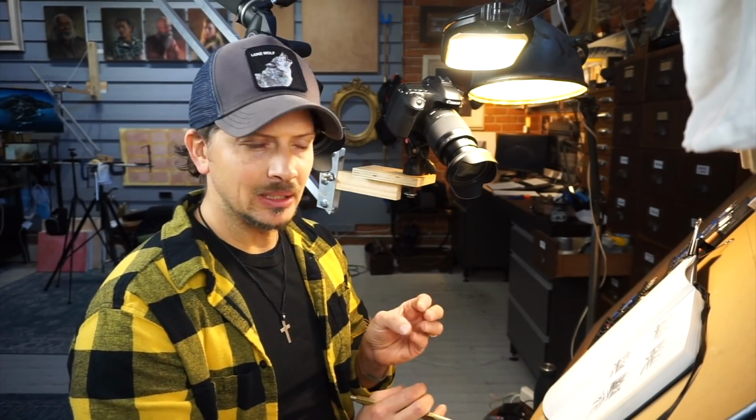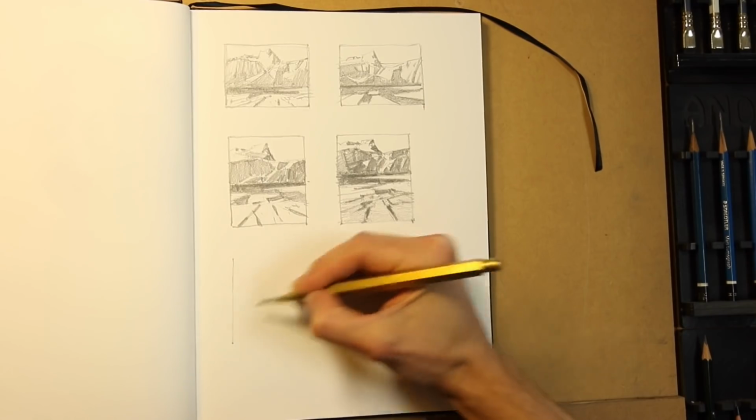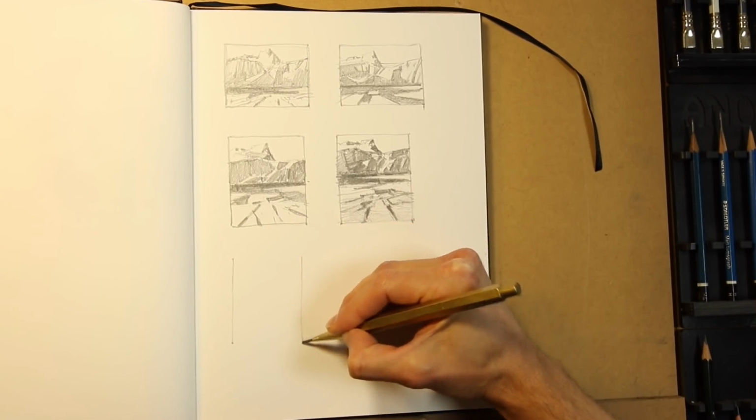But there's something niggling at me. I want to use atmosphere as well as light within this painting, and I haven't really given myself any space in which to do that. So here in this fifth thumbnail, I think that's what I'm going to go ahead and add, is a bit of sky.